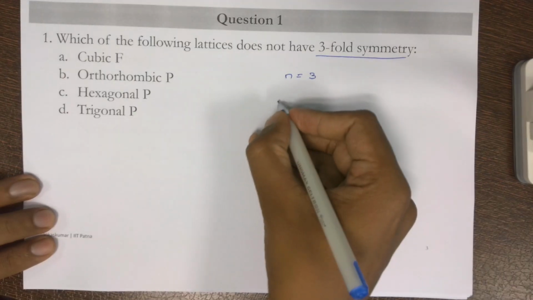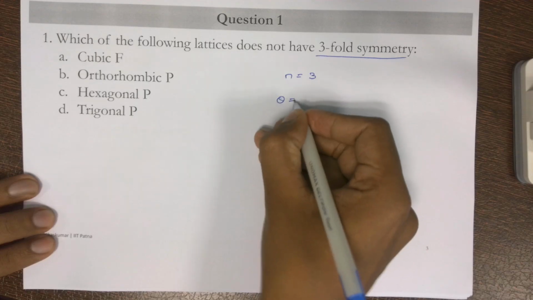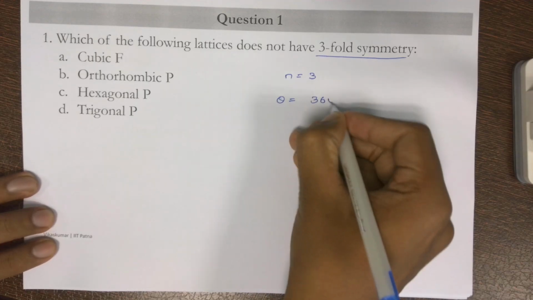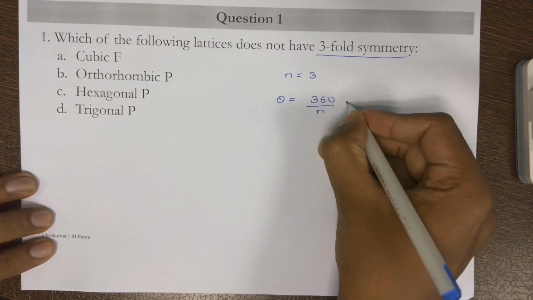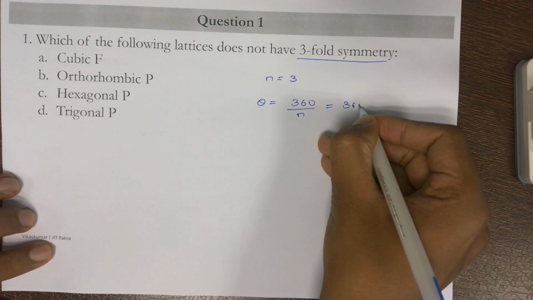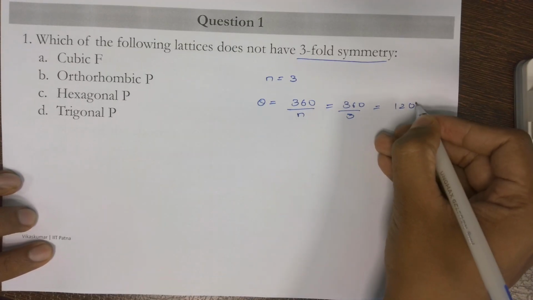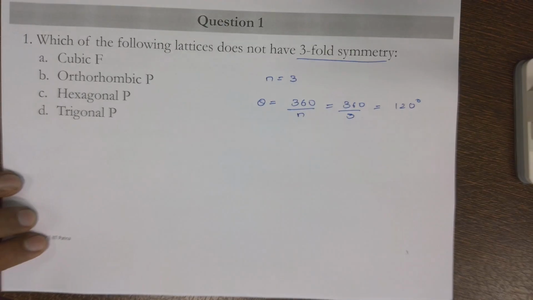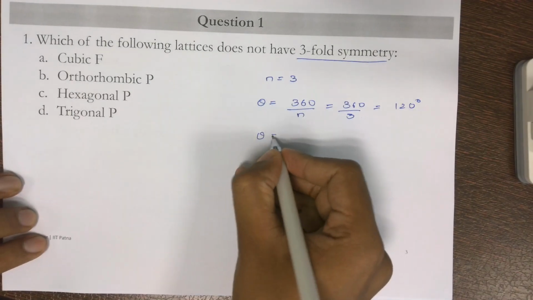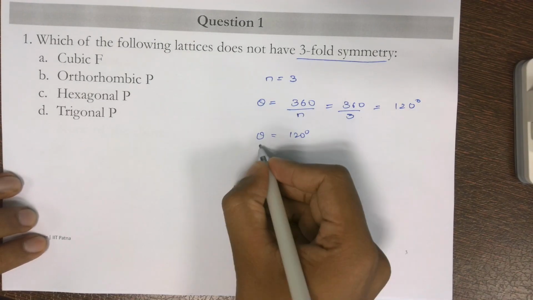N is equal to 3 means by how much rotation we have to do? Theta will be equal to 360 divided by N, which is 360 divided by 3. It will come out to be 120 degrees. So the rotation of 120 degrees should give me the symmetry.